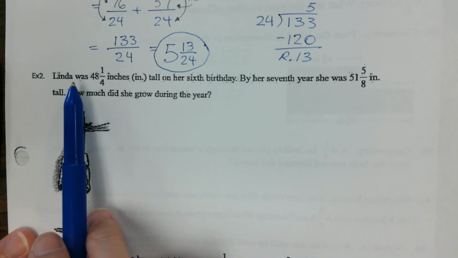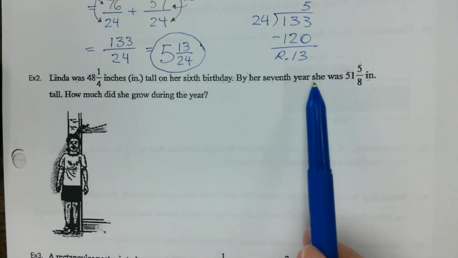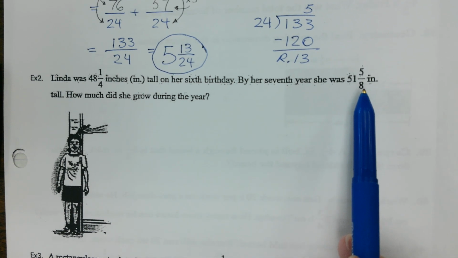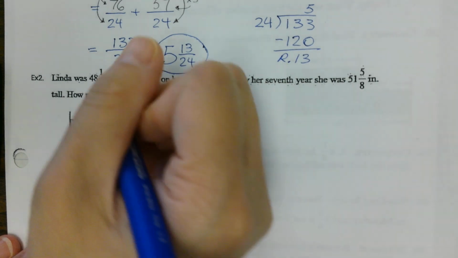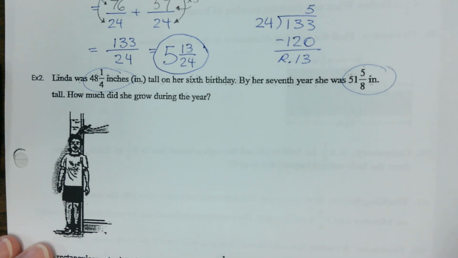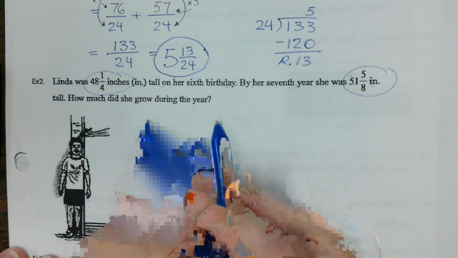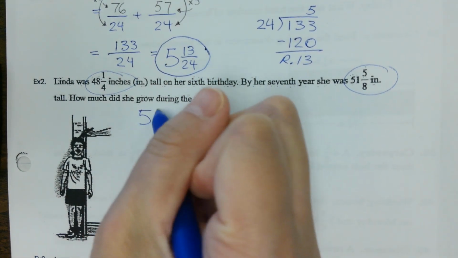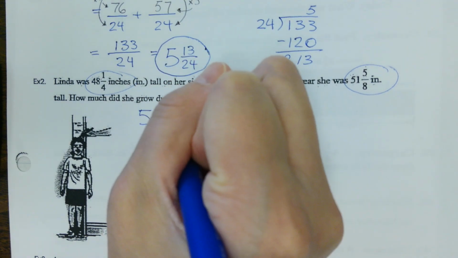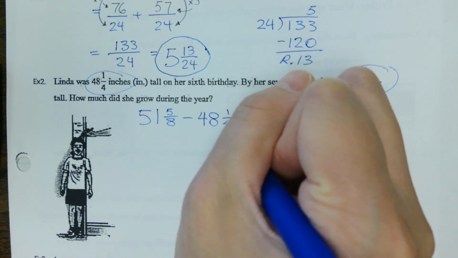Okay, so let's take a look at the next example. Linda, she was 48 1/4 inches tall on her 6th birthday. By her 7th birthday, she was 51 5/8 inches tall. How much did she grow during the year? So what am I going to do with these two numbers? Yep, subtract them. Do I do 48 1/4 minus 51 5/8? What should I do? 51 5/8 subtract 48 1/4. Yeah, because otherwise you'll get a negative number and it will mean that she shrunk.